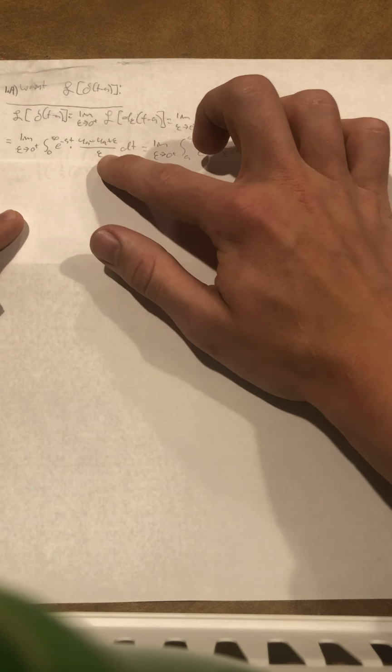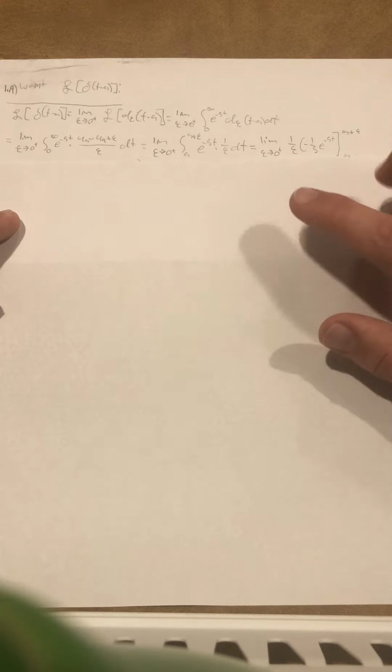And working along, we know that d sub epsilon of t minus a is just this, so we can plug that in right there. But when working between a and a plus epsilon, that just turns into the constant 1 over epsilon, which makes things a lot easier for us right there.